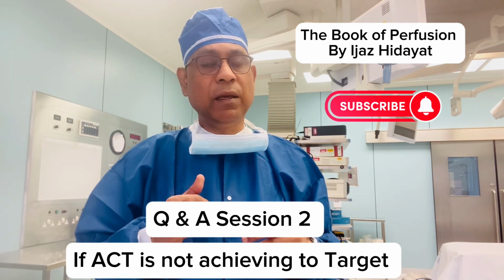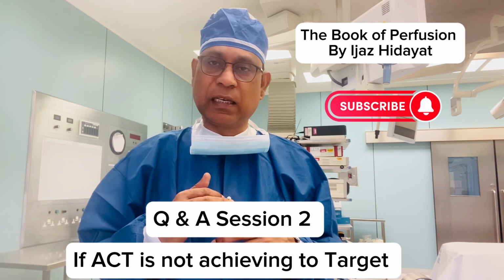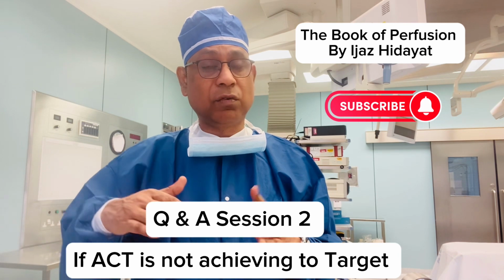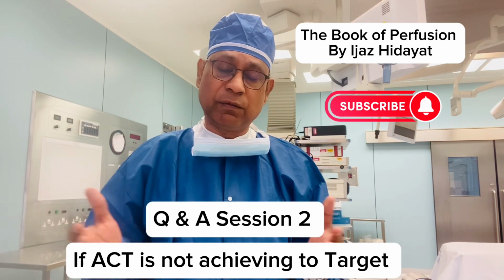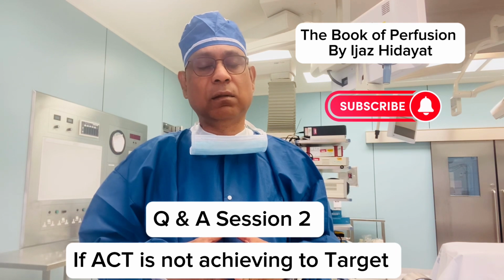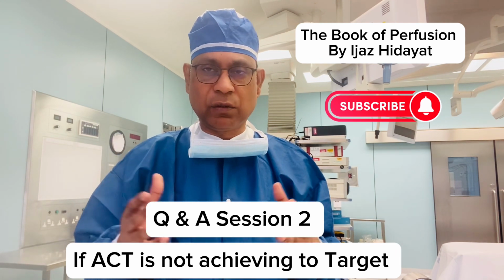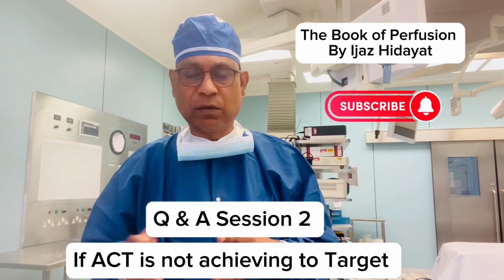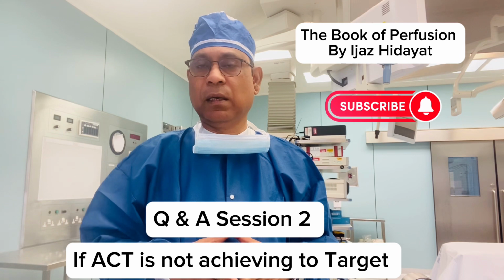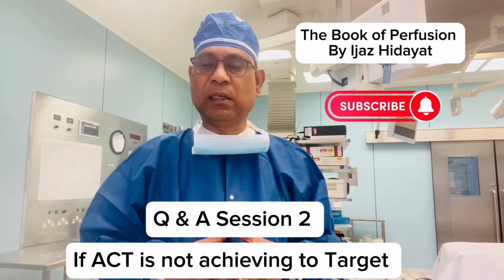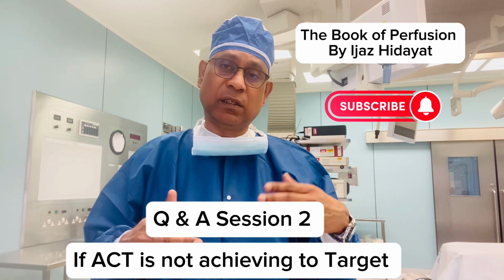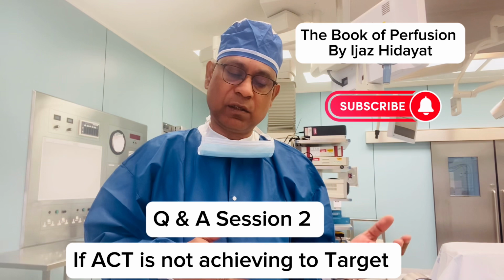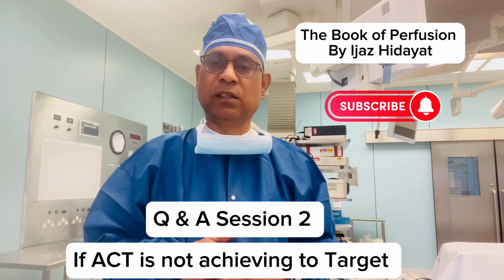So if your ACT machine is fine, ACT cartridge is fine, your heparin dose is fine, even you repeated the heparin dose, and still your ACT is not achieving more than 400 seconds, the last thing you have to do is give 2 units of FFP, fresh frozen plasma, and then repeat the ACT. You will see your ACT level will increase, because by adding more antithrombin 3 factor into the patient's blood, it will automatically increase your ACT level.